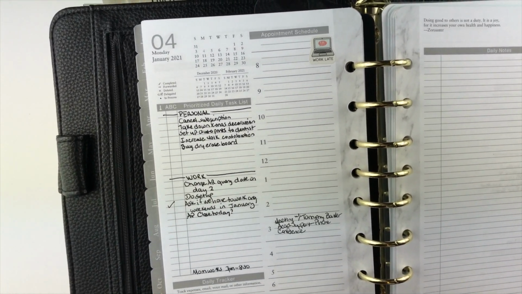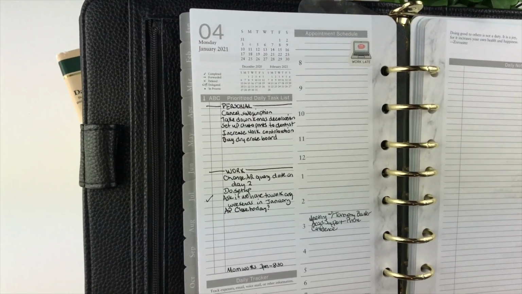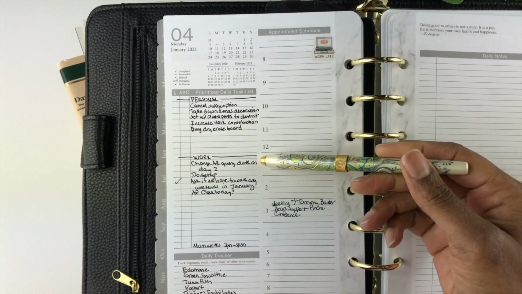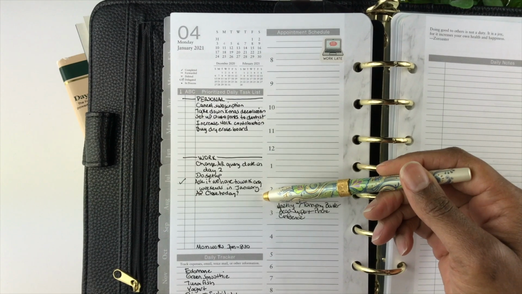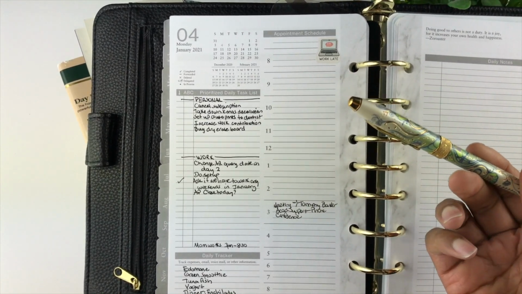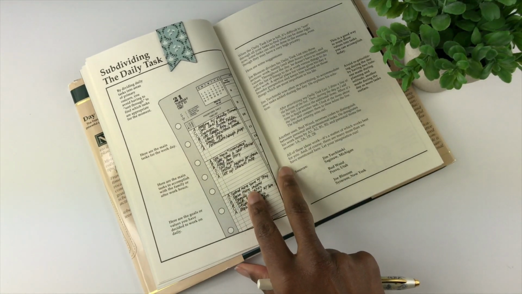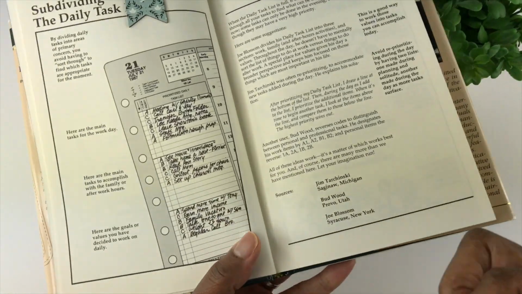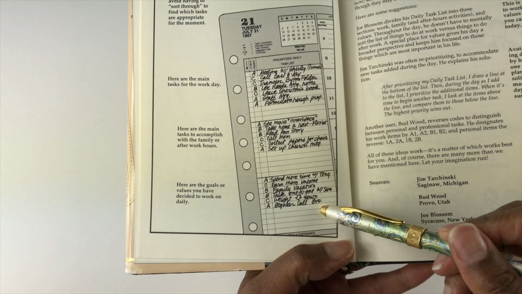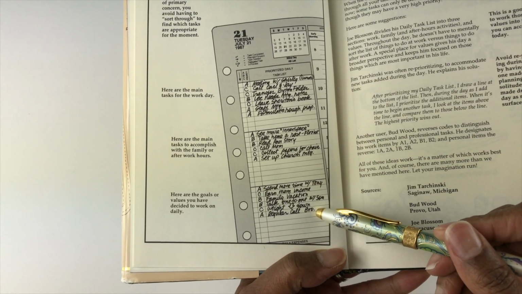This way, with work items separated, my eyes can go directly to what I need to do for work while I'm at work. Another idea for subdividing your daily task list is to also make a section that's related to your goals or values. This way you can take daily steps to reach those things that are most important to you.